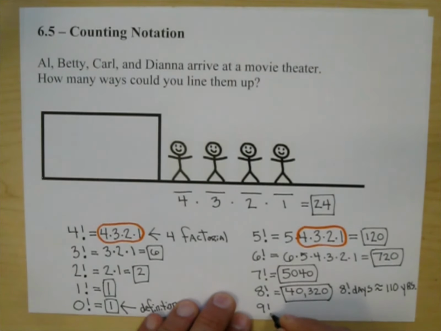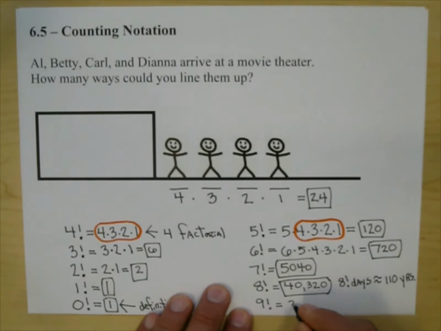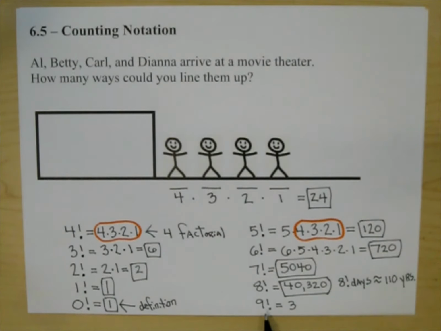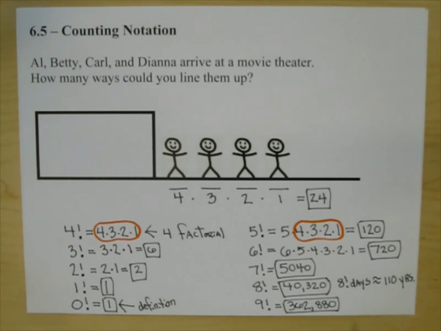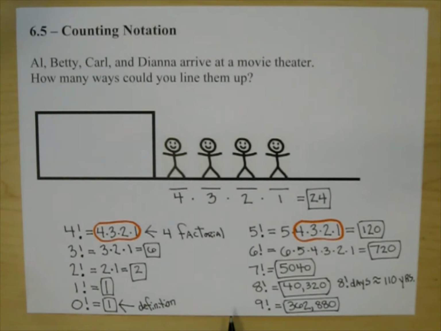9 factorial happens to be, you're just really multiplying 8 factorial by 9. That's going to be 362,880. So factorials grow fast, but we want to know this notation because we are going to be using this notation to solve some problems.